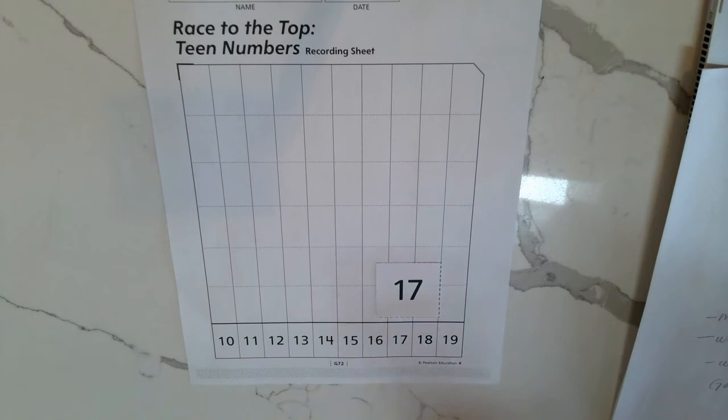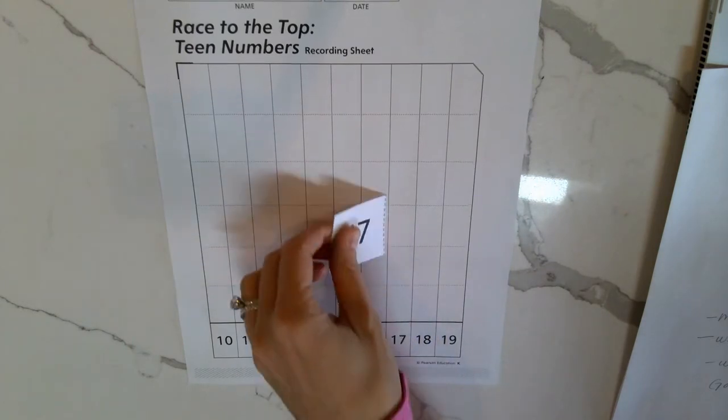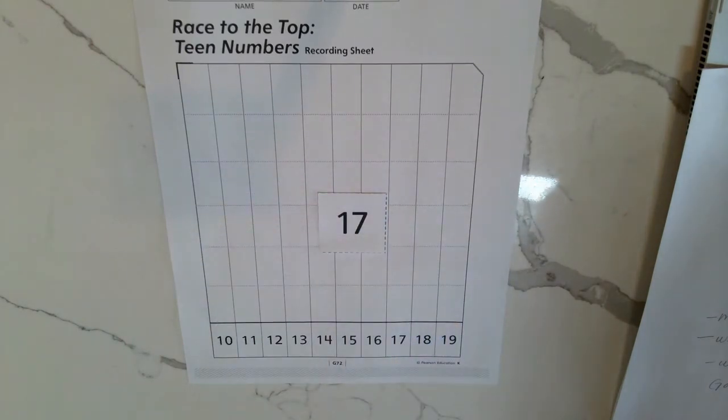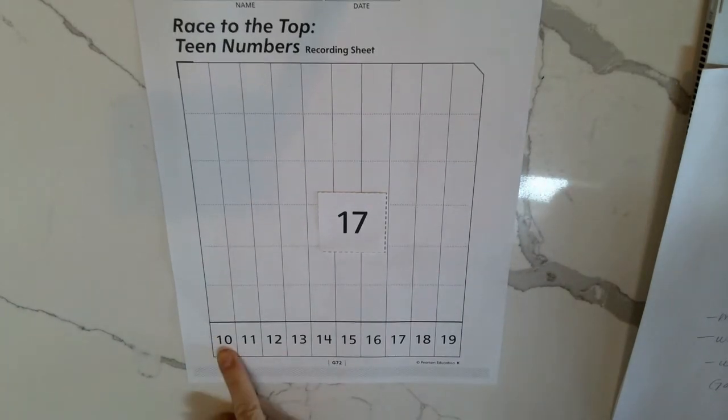Oh, you're right. A 1 and a 7. That does make 17. So if you flip over a card today and you're not quite sure what teen number it is, use the bottom of your recording sheet like a number line. Start with 10, count up until you get to that number, and that will help you to figure out what teen number you have flipped over.